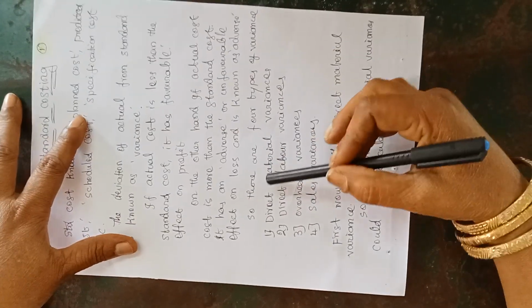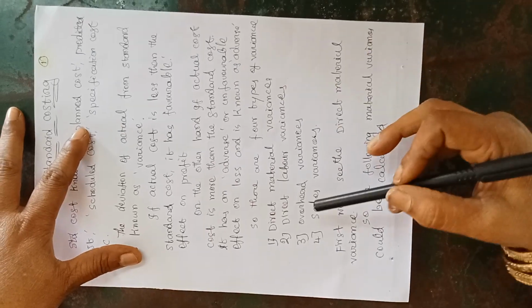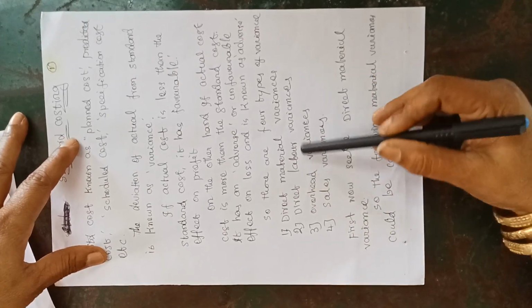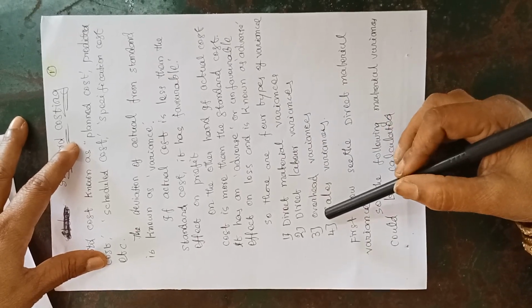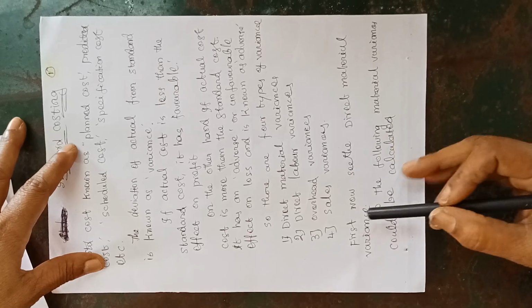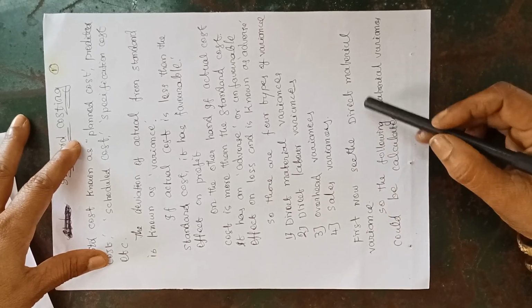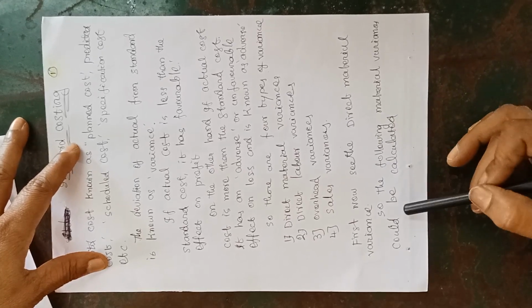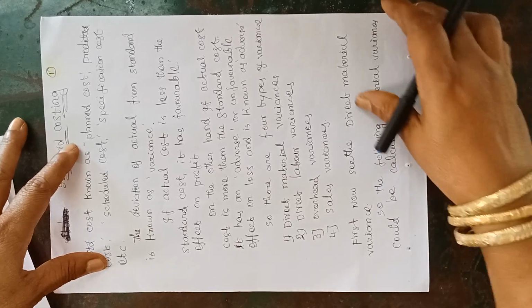Next, there are 4 types of variance. First one, direct material variances; second, direct labor variances; third, overhead variances; fourth, sales variances. Now see the direct material variance. The following material variances could be calculated.